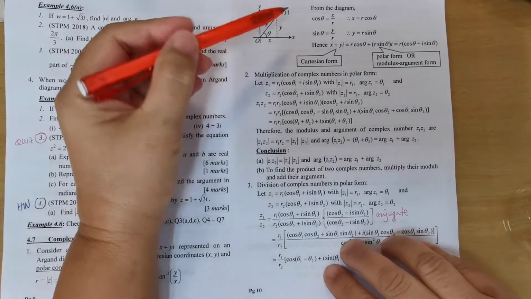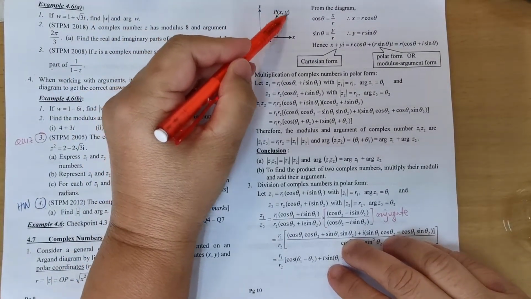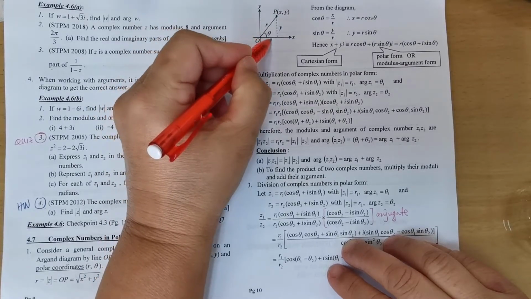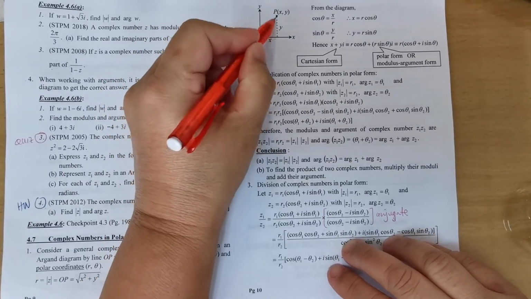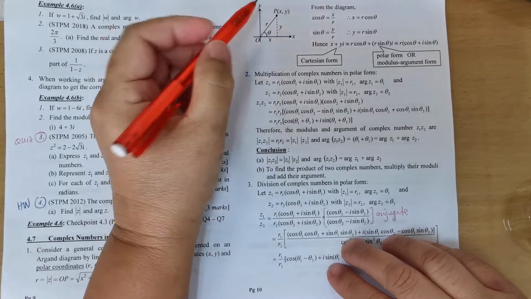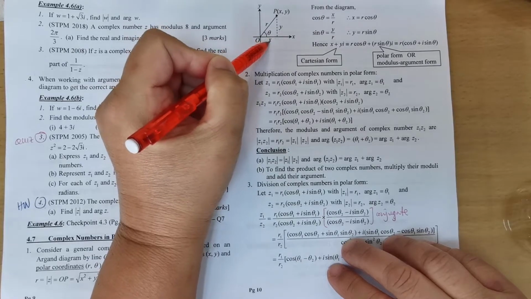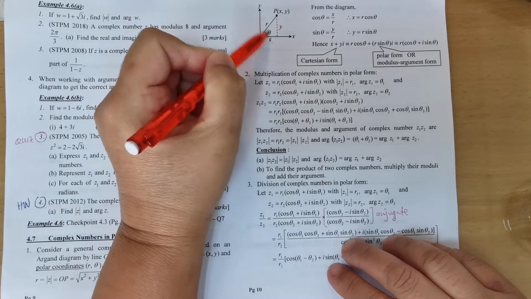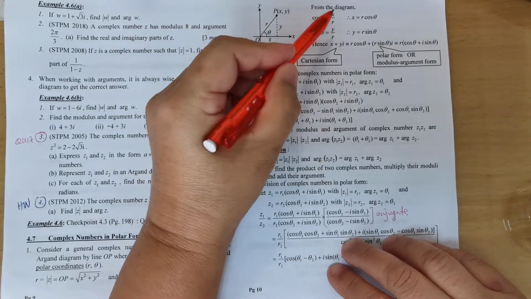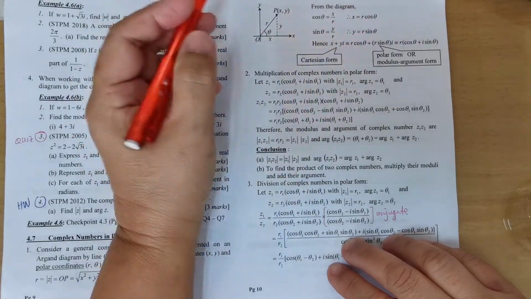Right? So now we are going to see how to change from Cartesian form to polar form. Let's look at the diagram again. Because this is coordinate x, y, this horizontal distance is x and this vertical distance is y. From the diagram we can see cos theta is adjacent over hypotenuse, x over r. So when we shift r to this side, x equals r cos theta.